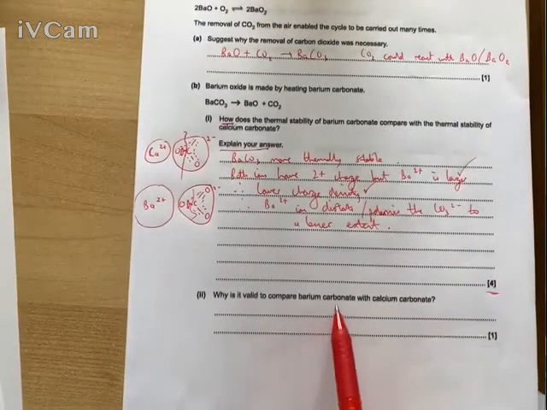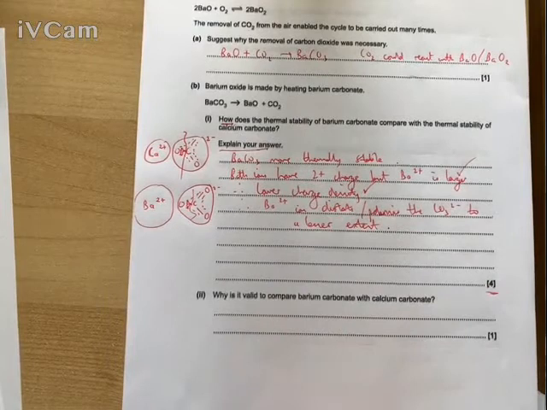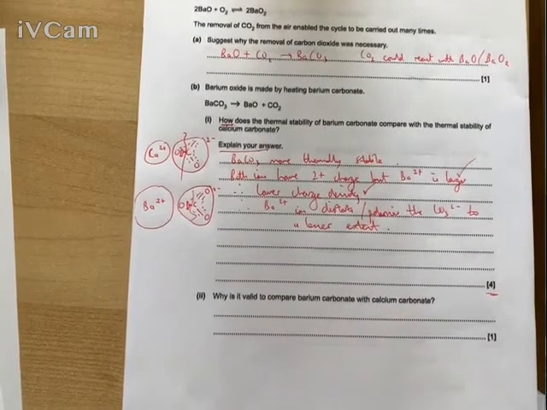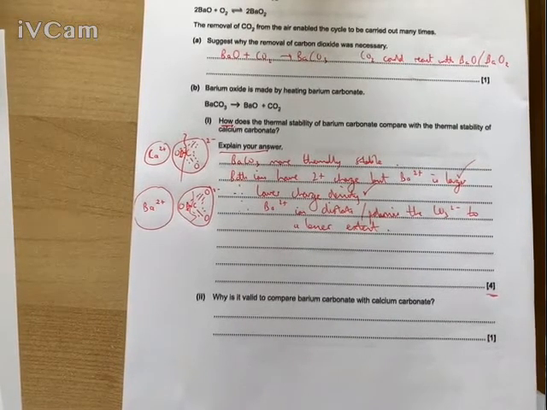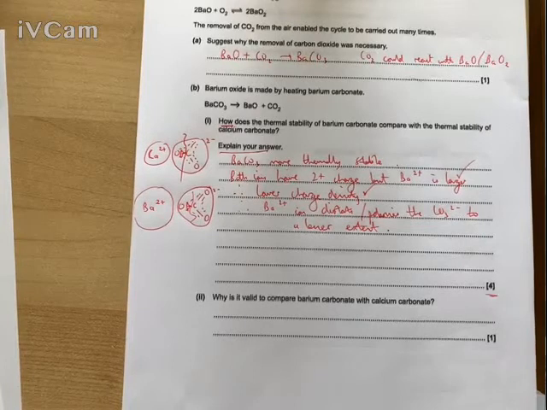Why is it valid to compare barium carbonate with calcium carbonate? So remember, valid is if you're going to get results that are both reliable, accurate, but also obtained from a fair test that's designed to test the actual thing that you're investigating. It's a bit of an odd question, this one, but in essence, whenever you get a group 2 question, there will be part of that question that's coming from the part of the syllabus that's asking students to be aware that if you're in the same group of the periodic table, you have similar reactions or similar properties.